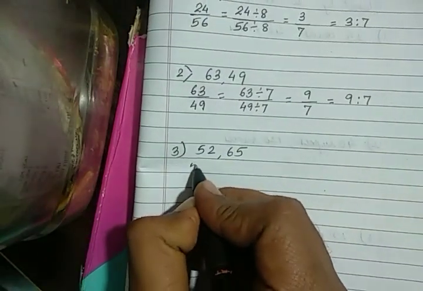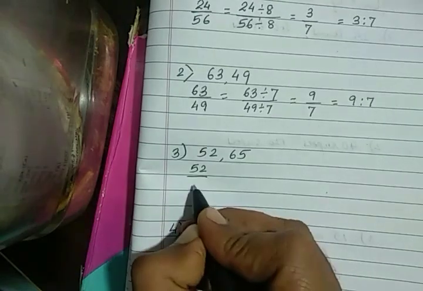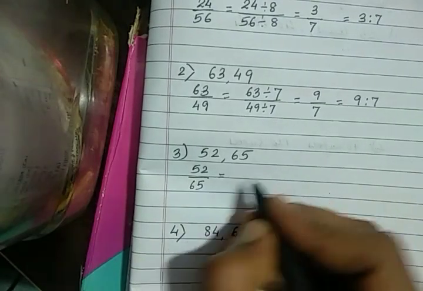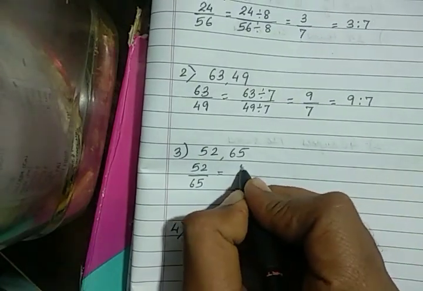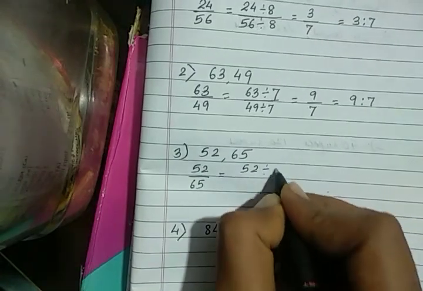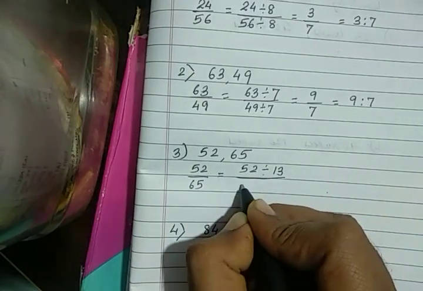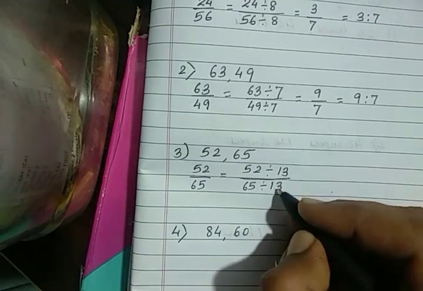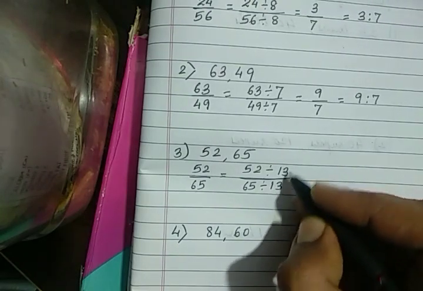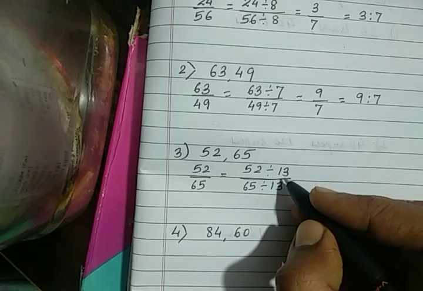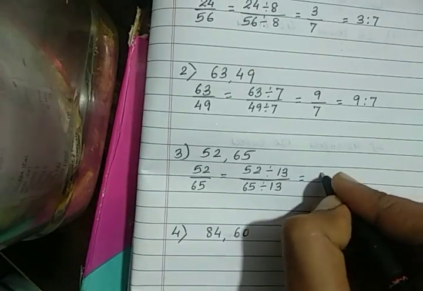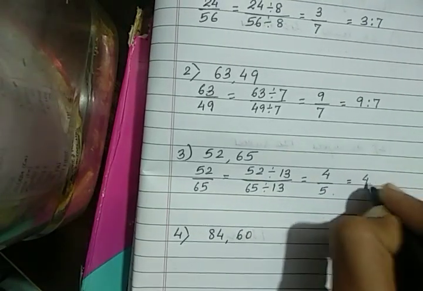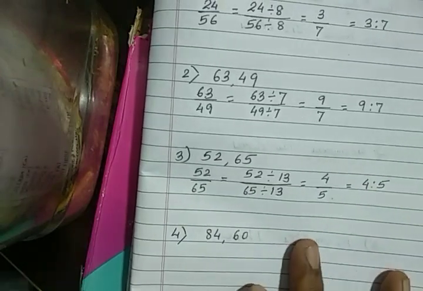Let's try the same method for the next sum. 52 is to 65. So you can see 52 and 65, they both are divisible by 13. So I'll write here 52 divided by 13, 65 divided by 13. Okay, so you have to always find out the maximum possible number which can divide it. We can call it the highest common factor. So 13 fours are 52, 13 fives are 65. So I got the simplest form of the ratio as 4:5.